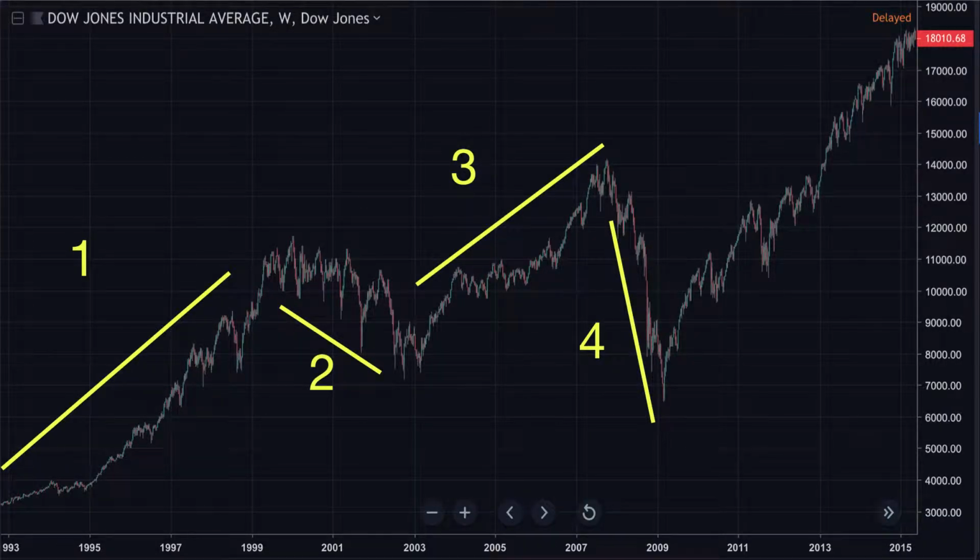This is an oversimplification of what a primary trend looks like. The primary trend tends to be intact for at least a year or two, sometimes a few years, but according to the Dow Theory, it's a minimum of 9 months. Anything shorter than that would be considered a secondary trend.